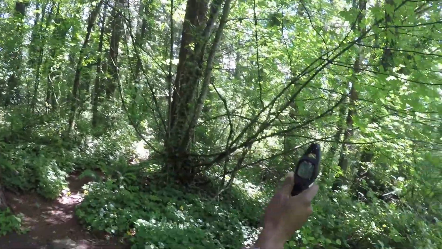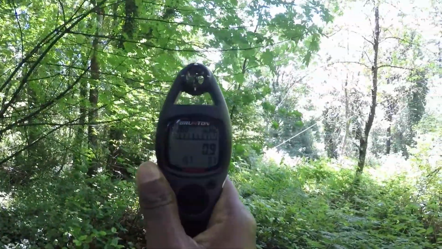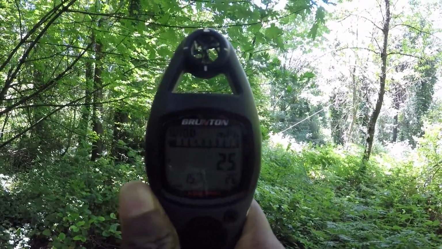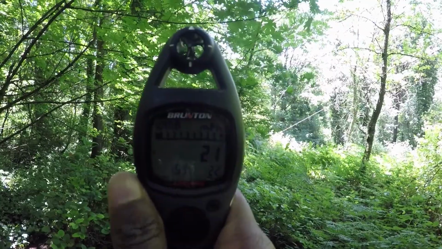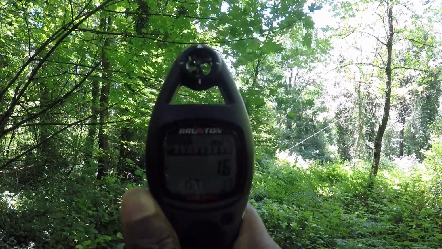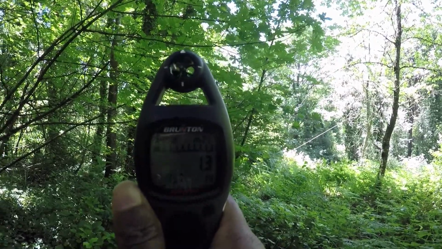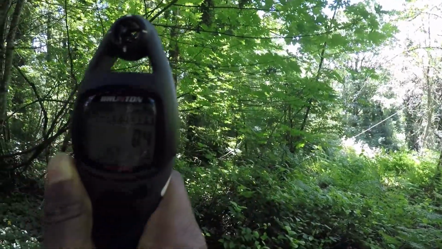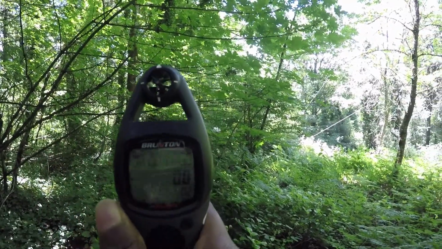There we go. So you can record 2 points. Yeah, it was at 2.5 miles per hour. So you record that in your field notebook.